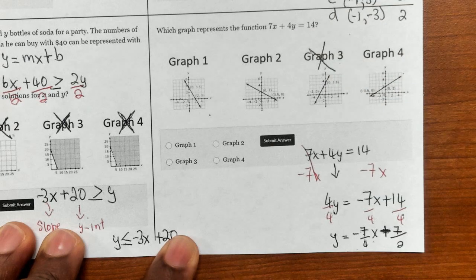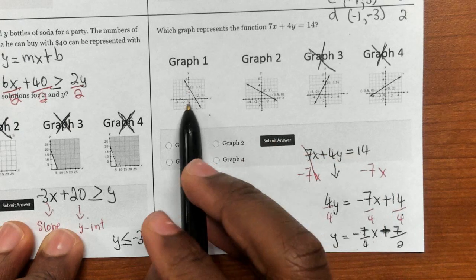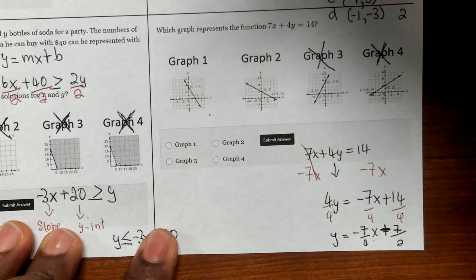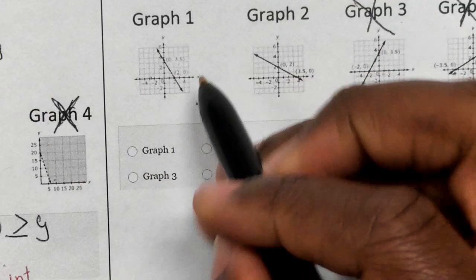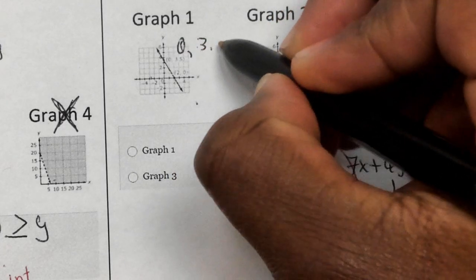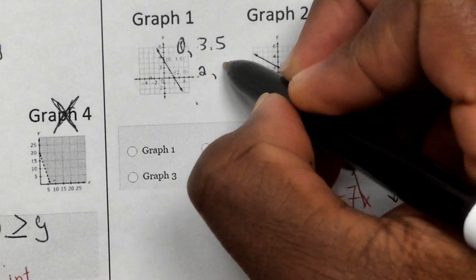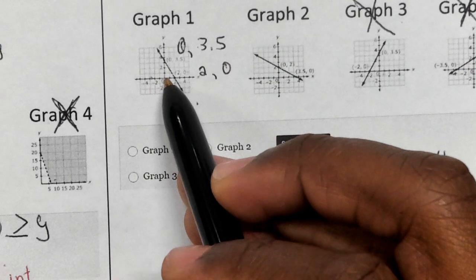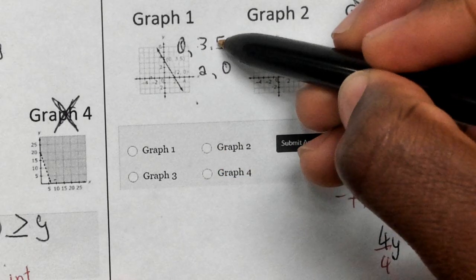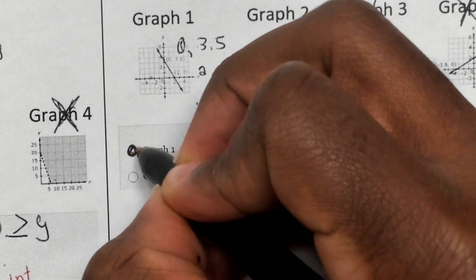So this one's off, okay? This one is also off. So the answer is in between these two. So I would say go down 7 times, right 2 times. You can't see this very well, but this coordinate is 0, 3.5. And then this coordinate is 2, 0. Alright? These are changing by 0.5. If I change by 0.5 7 times, that's the same as that 3.5. So in reality, this is the solution.